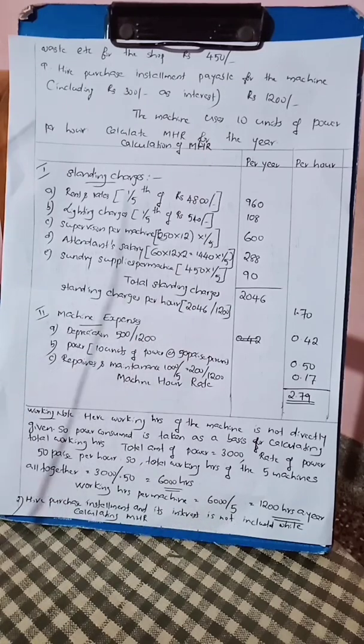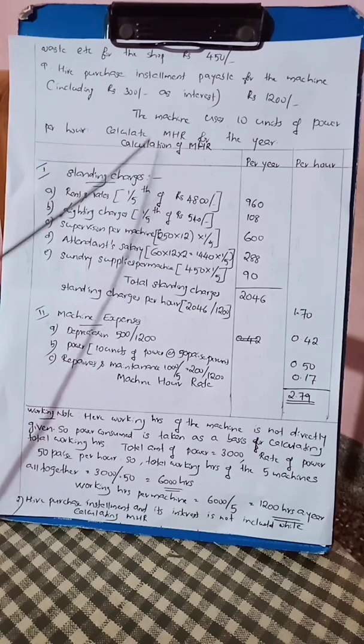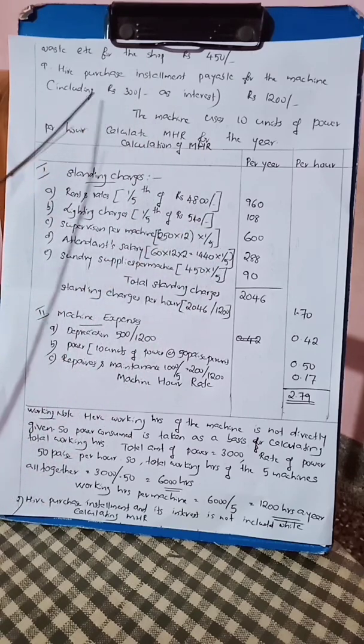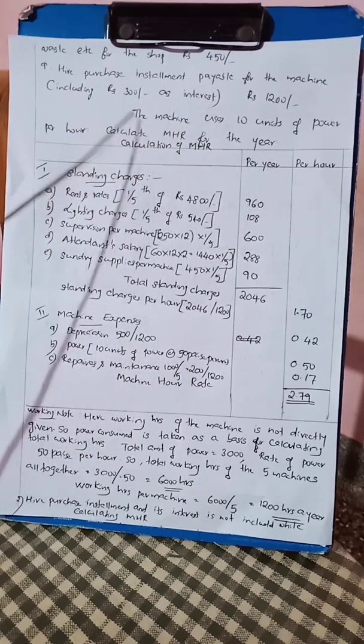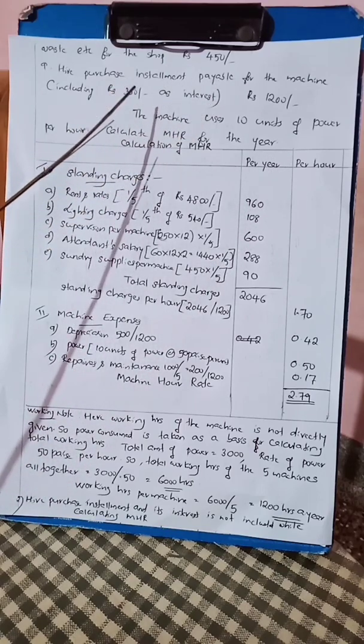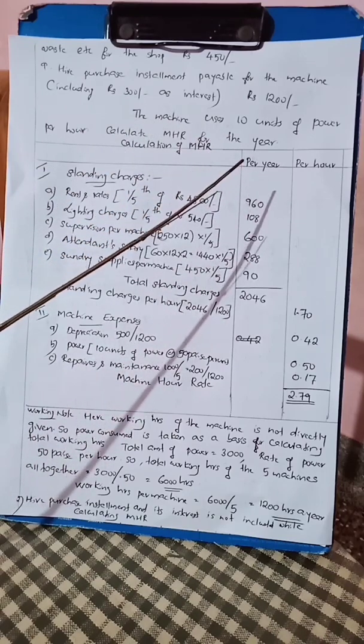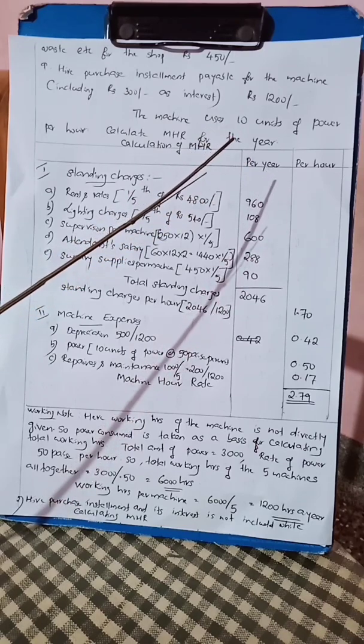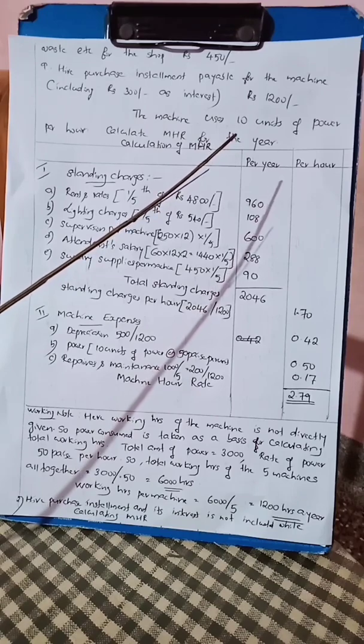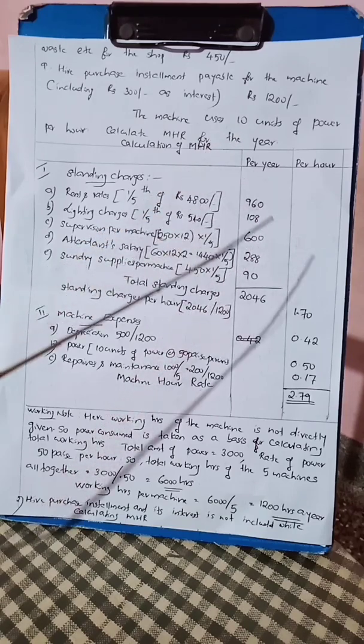Then there is one more item in the question which we have not taken into account while calculating machine hour rate. That item is hire purchase installment payable for the machine including its interest, rupees 300 altogether for rupees 1200. This hire purchase installment and the interest amount is also not taken into account while calculating machine hour rate, and that's why it is not coming under this format.